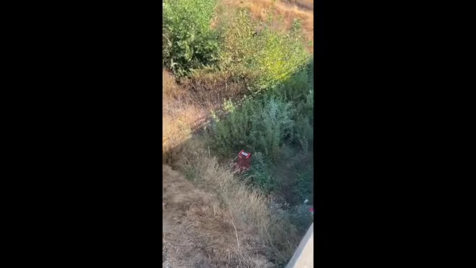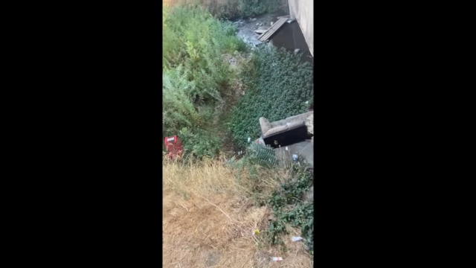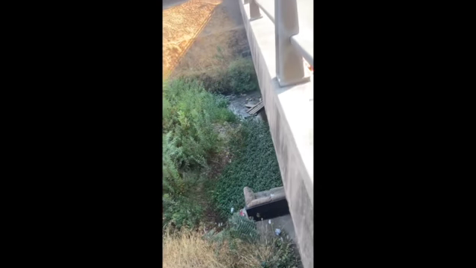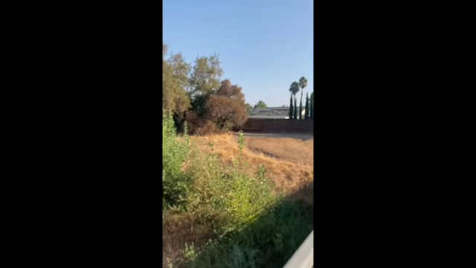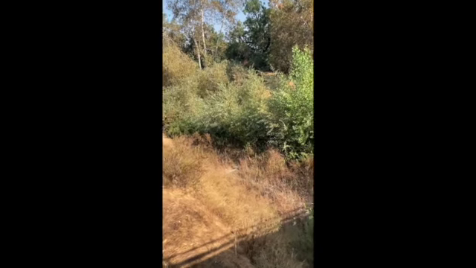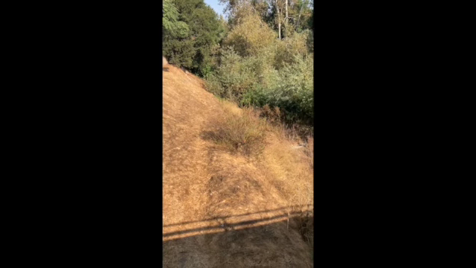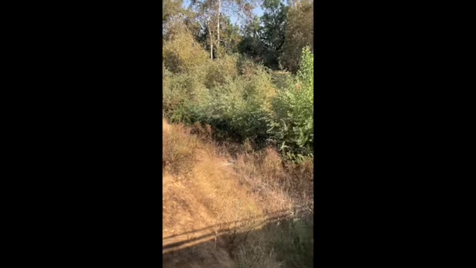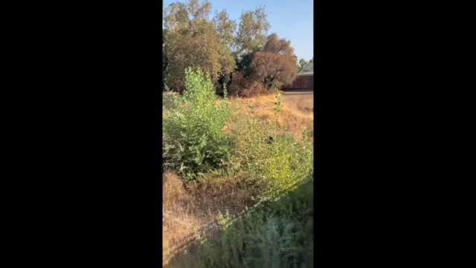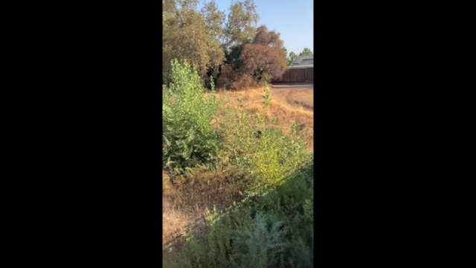So what I can see right here is a shopping cart, and also some other material under there. Now the water looks low right now, but I will tell you that when it was heavily raining in the last year, the water got very high, which is how that cut in the side over there happened.